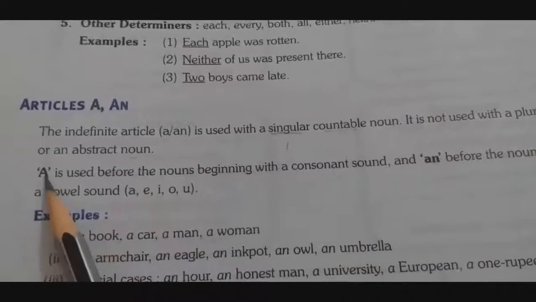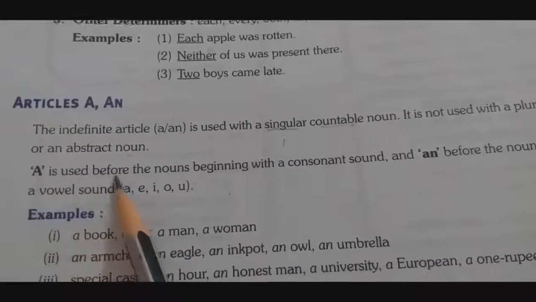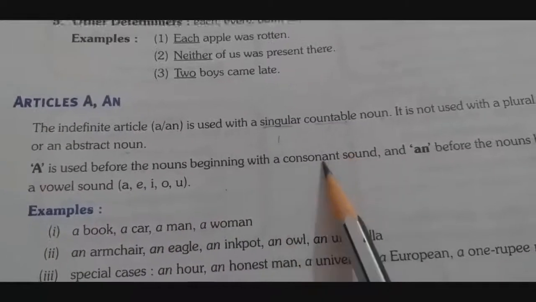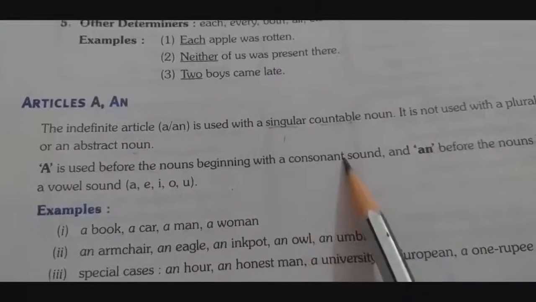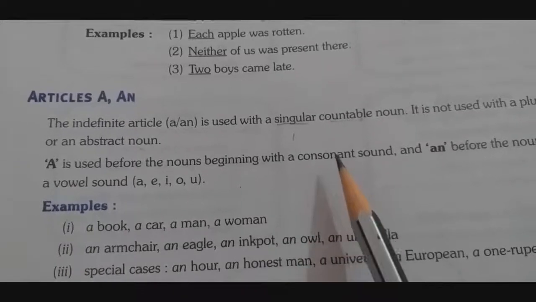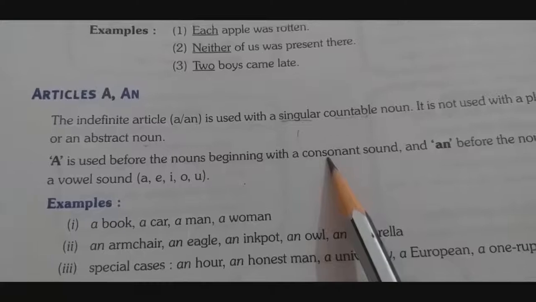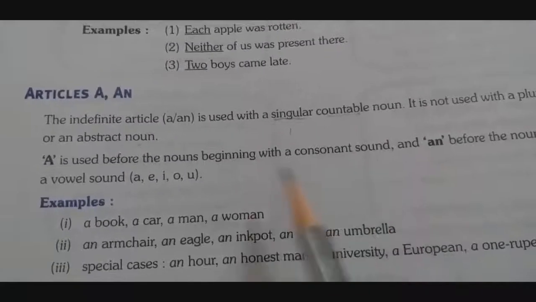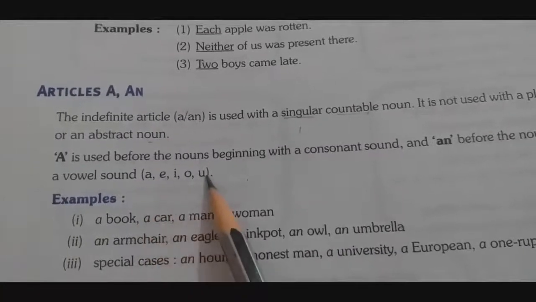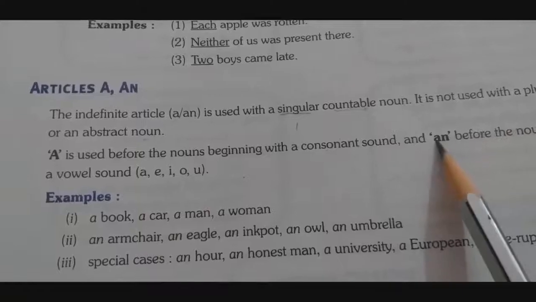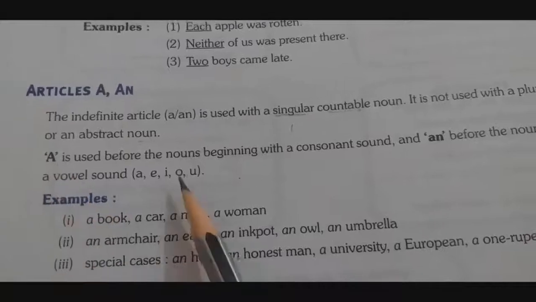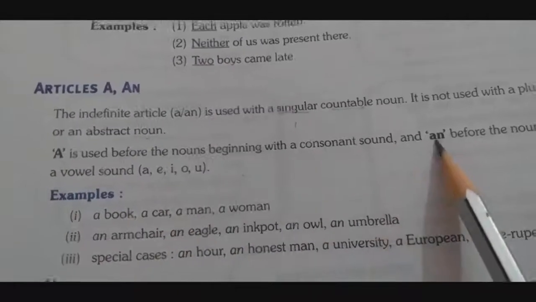Clear? Next. A is used before nouns beginning with a consonant sound. When the word begins with a consonant sound, then we use a. I hope you know what consonants are in the letters and what vowels are. When we find words which sound with a vowel letter, that means a, e, i, o, u, then we use an. So for consonant sounds we use a, whereas for vowel sounds we use an.